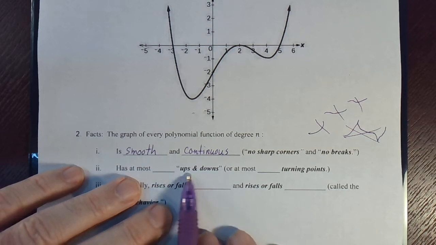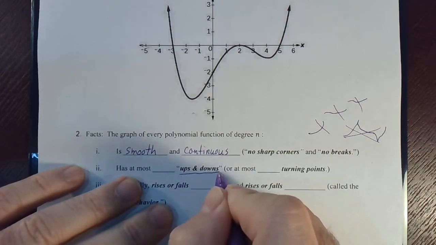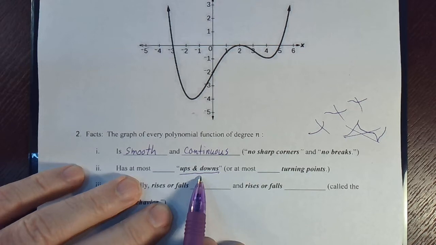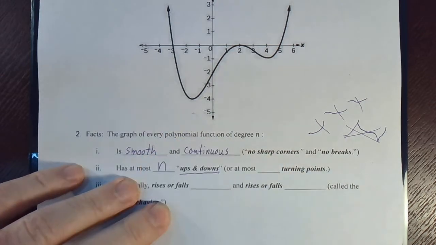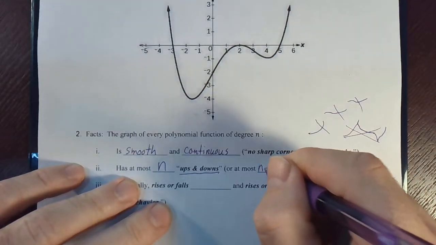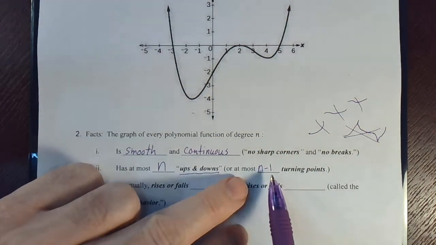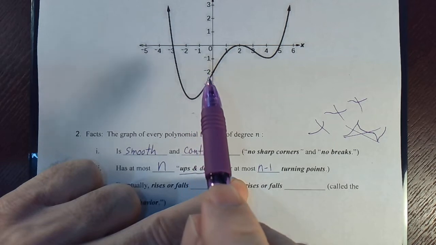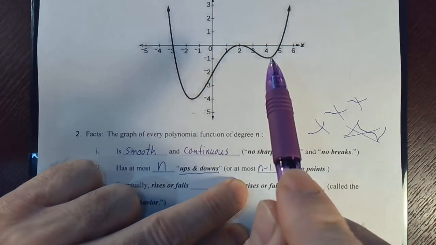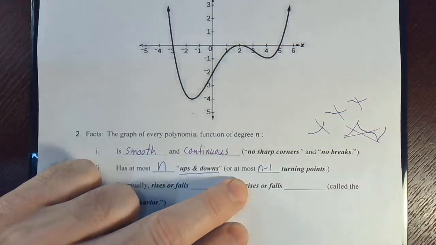All right, well, this is not really a mathematical term. I kind of prefer this one, though. It has at most n ups and downs, or at most n minus 1 turning points, where it looks like the function is decreasing and then changes to increasing, and then maybe it changes to decreasing again.